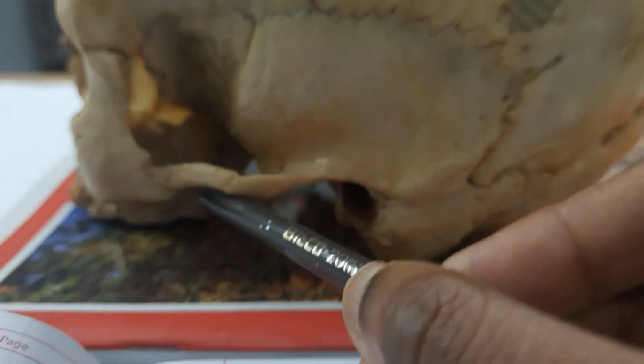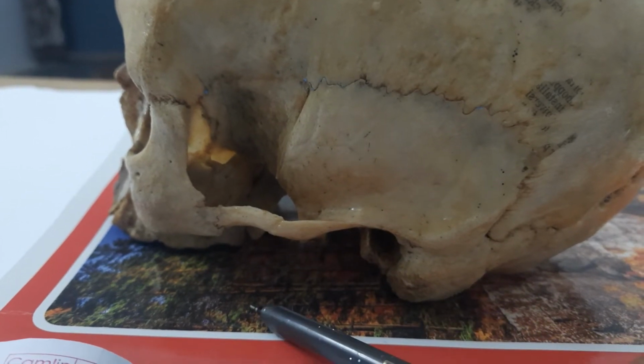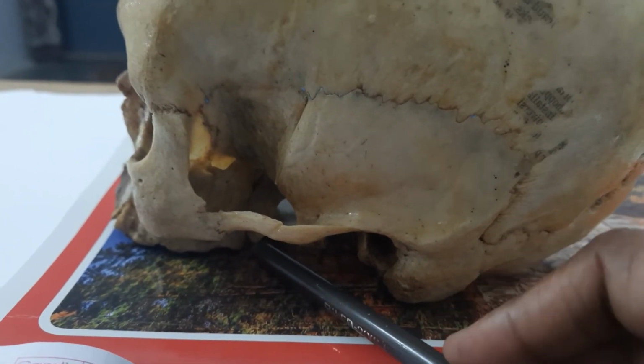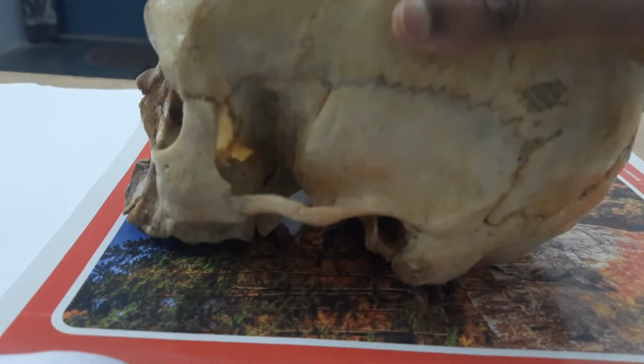So if you observe here also the lower one, right, below the zygomatic arch is the infratemporal fossa. So anteriorly you can see here is the maxilla actually. The lower part is the maxilla.